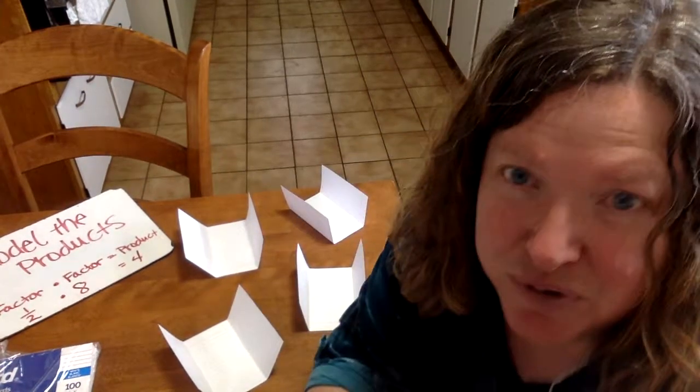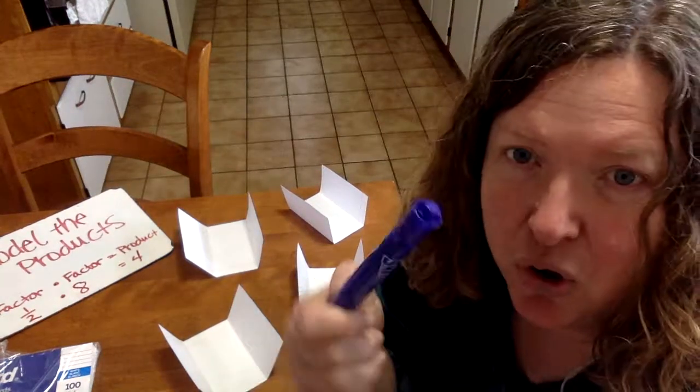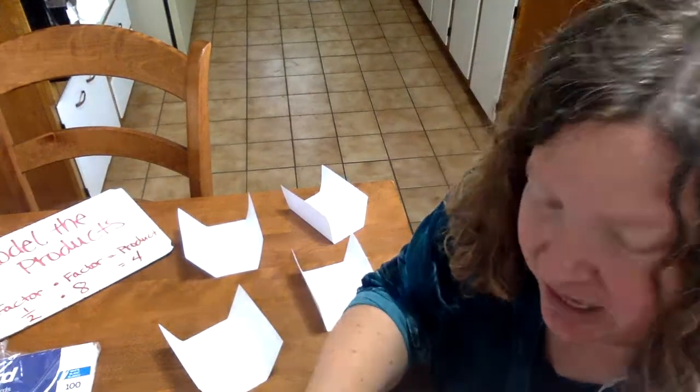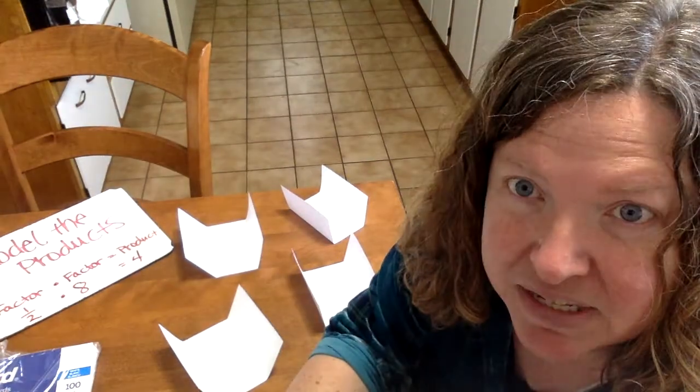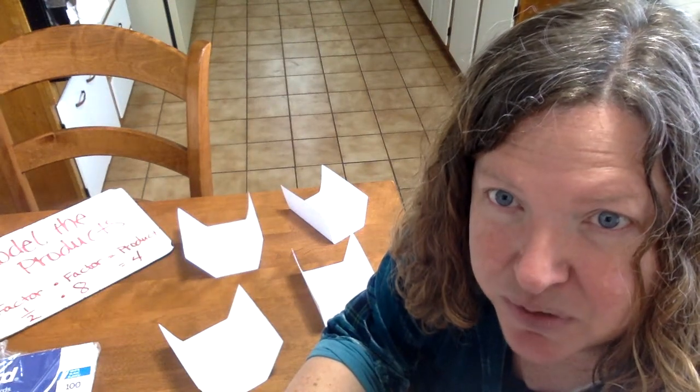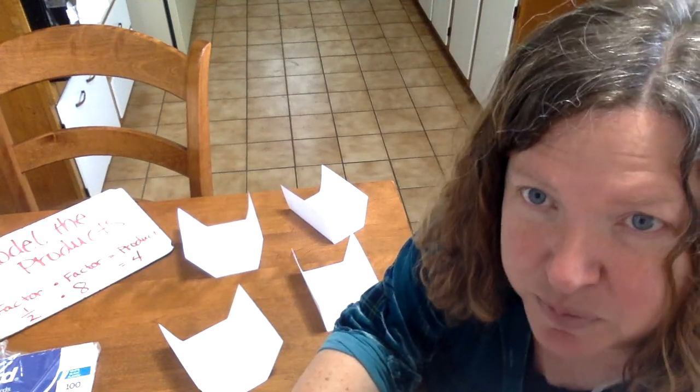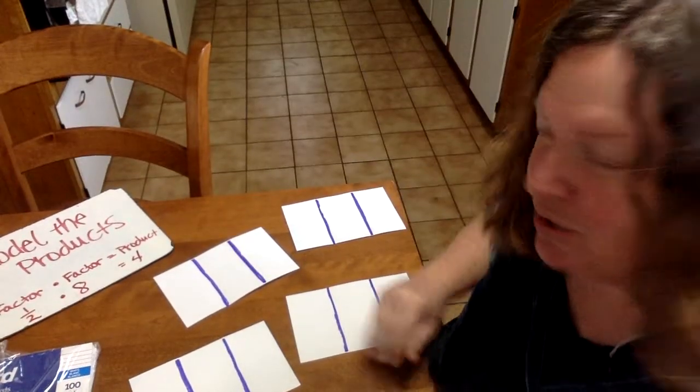Now, after you fold them, we're going to open them back up and draw some lines. I'm going to draw some lines to make sure that we can easily see those folds when we open them. So you can go ahead and do that too. Okay, so it's easy to see.